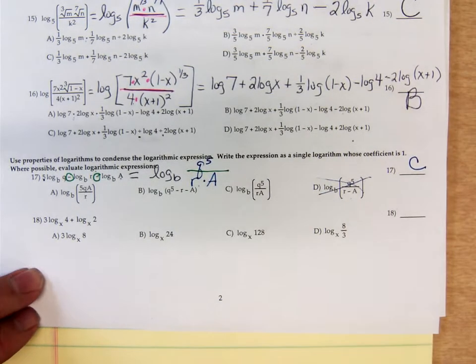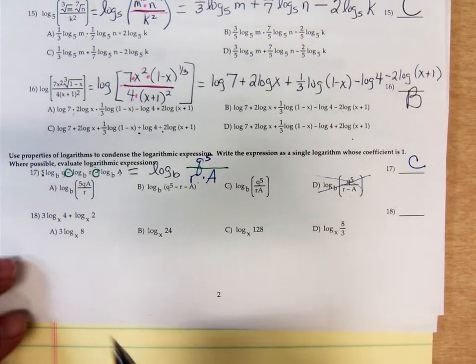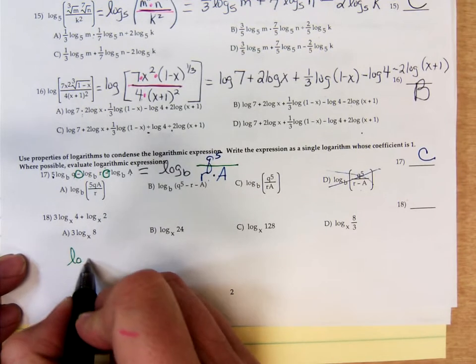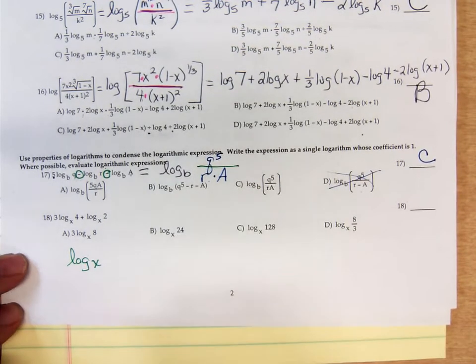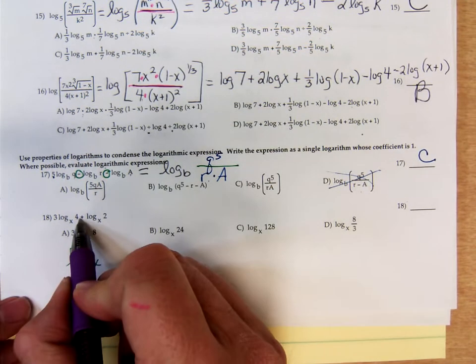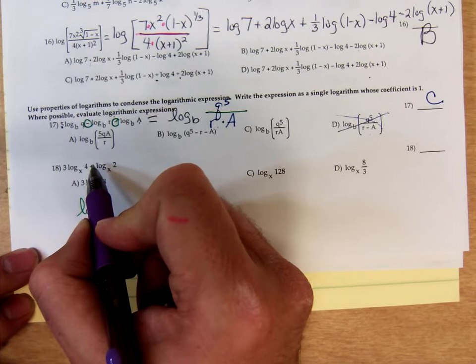Now what about number 18? Well, condensing it down to just one logarithm, first thing I do is ask myself, will there be a fraction bar? And the answer here is no. Why am I saying there's not a fraction? Because of this plus here. If this plus had been a minus, then we would draw a fraction bar.